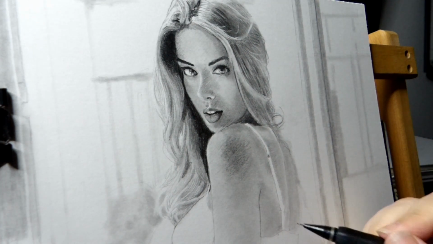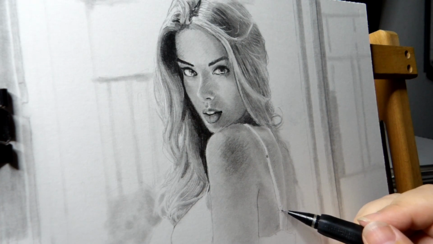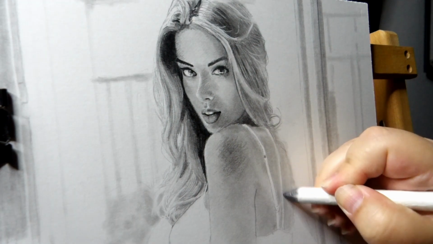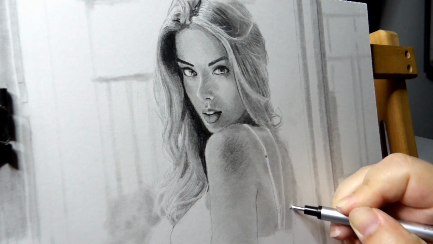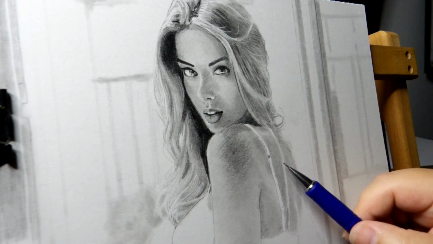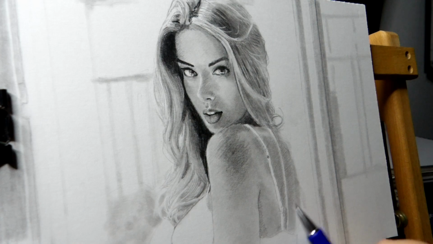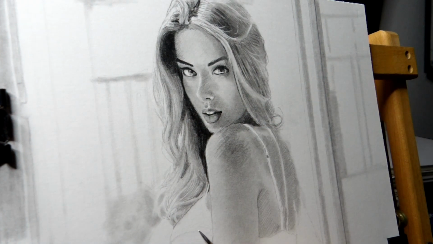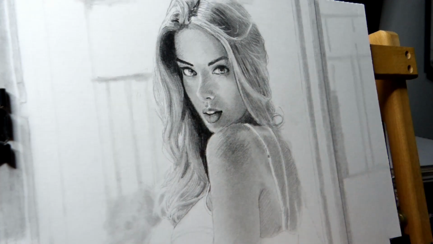This time we'll add detail, like the ring and slider that are used to adjust the straps. I'll continue to darken her back to really make the bra pop. Some detail to her armpit area, and we can move on to her hand.